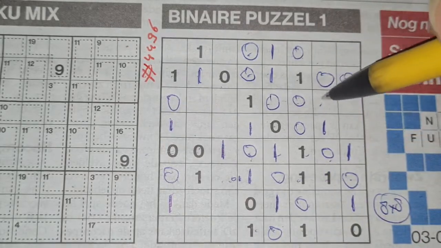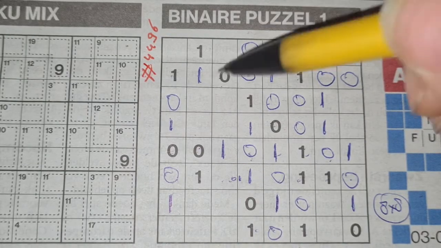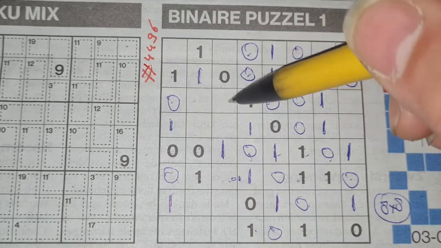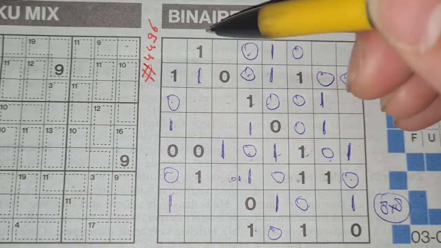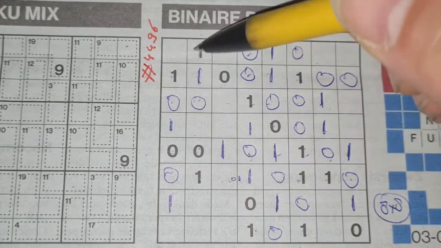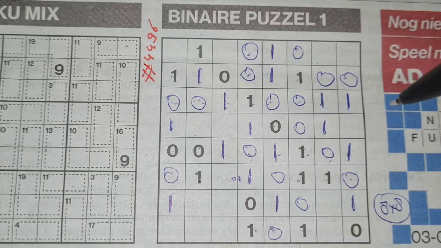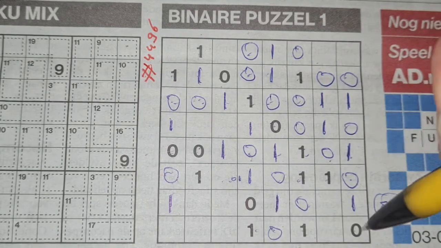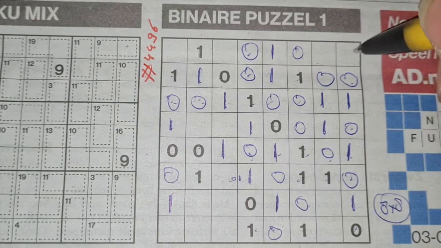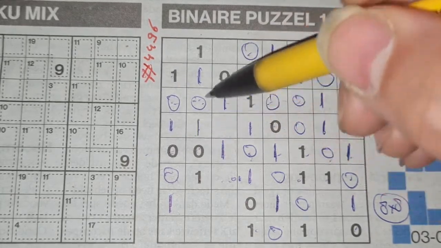Double O, here one, there one. I know between an O and a 1 with 2 empty boxes between. Oh, wait. We have a double 1 here. So here no, there no. 4 O's we have here, so the rest are 1s. Between two 1s comes an O. 4 O's we have here, so the rest are 1s. Between two O's comes a 1.